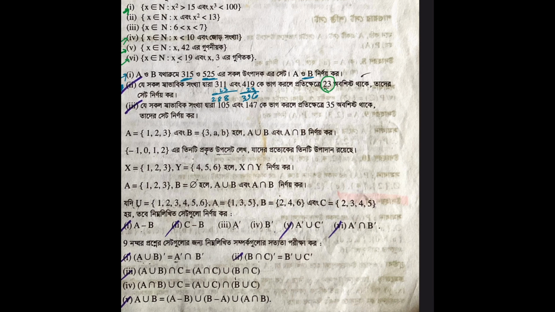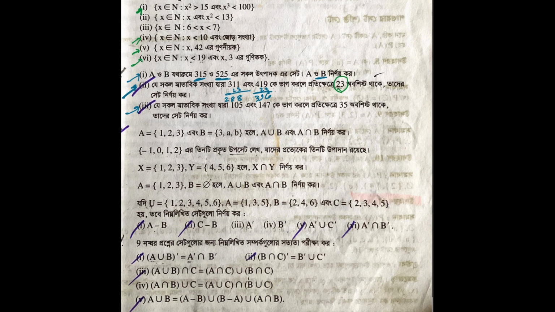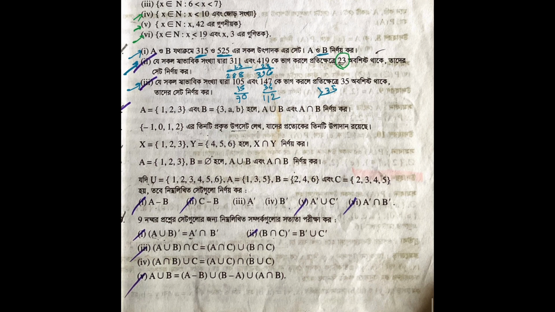So similarly, you can do this one. What you have to do for this one is first subtract 35 from both these numbers. We'll get 70, and from here we'll get 112. Now we have to find the factors of these numbers and the common factors. We take only those common factors that are greater than 35. Otherwise, it won't match your answers.